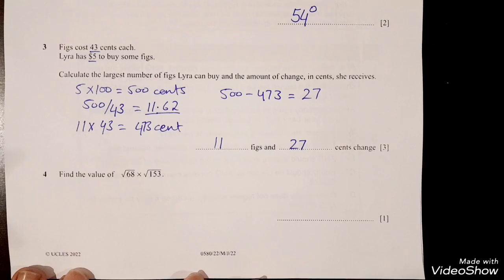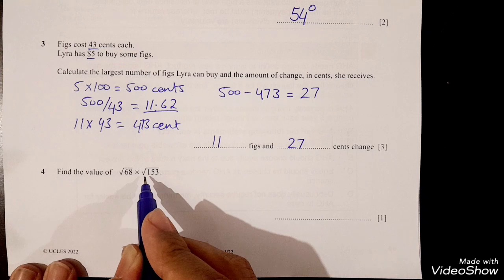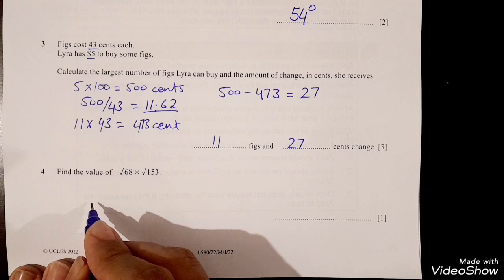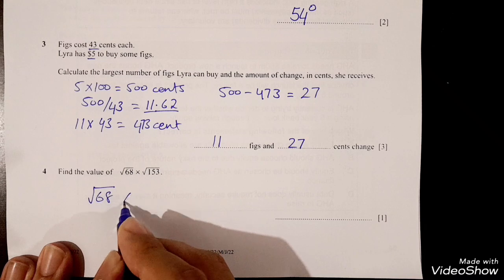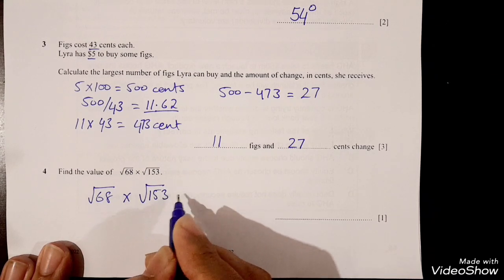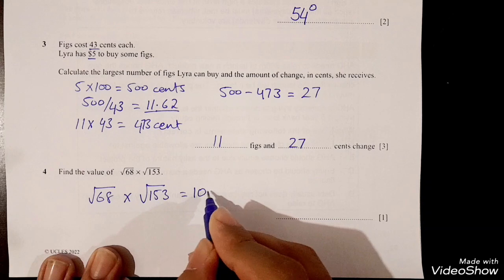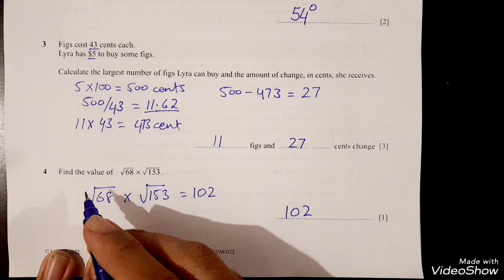Then question 4 states find the value of square root of 68 multiplied by square root of 153. So we will use the calculator to calculate this, which is square root of 68 multiplied by square root of 153, and this is 102. So the value will be 102 for question number 4.